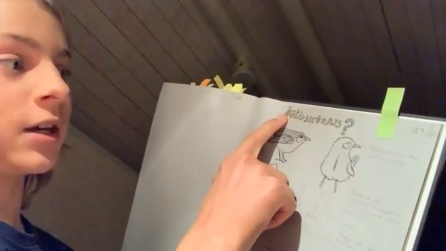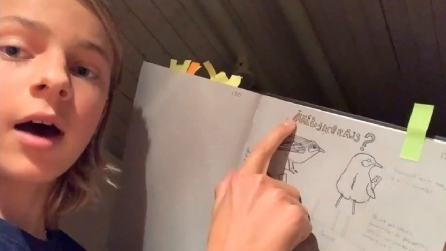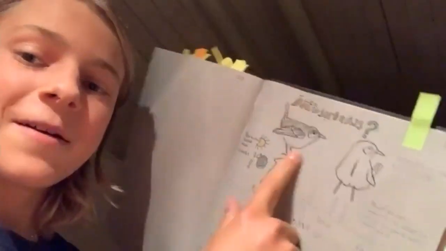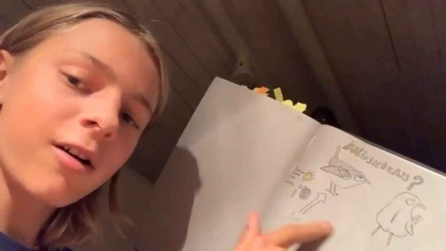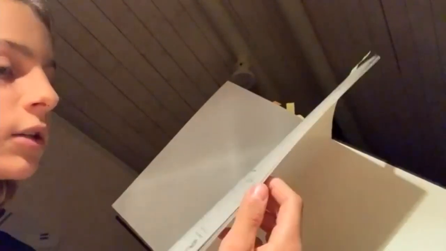So I wrote maybe a flycatcher, maybe this isn't a wren after all. This was in some of the plants in the dunes in the nearby nature reserve.